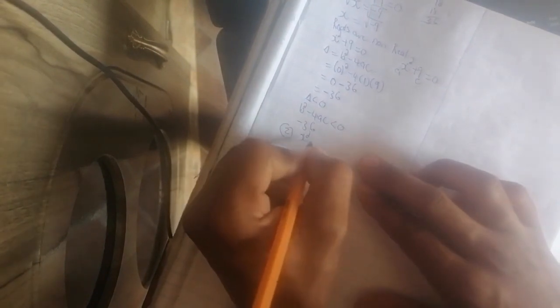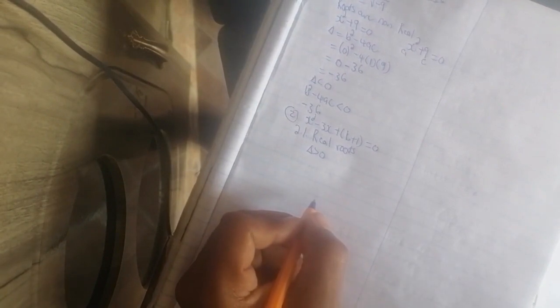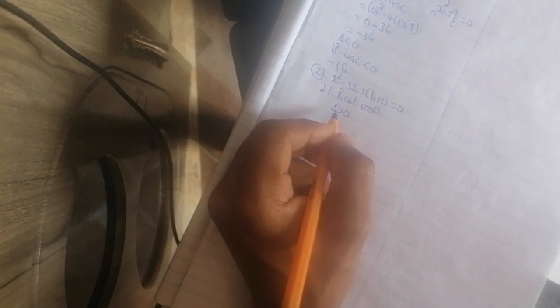Alright, let's go to the second problem. Determine the value of k for which the equation x squared minus 3x plus k plus 1 equals 0 will have real roots. So here the roots are real. We know that for real roots, the discriminant is positive. If the roots are real, that means we get a positive number. That number can be 0, that number can be bigger than 0, as long as it is not negative.